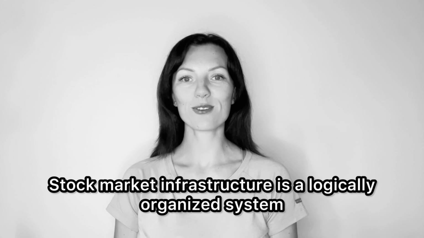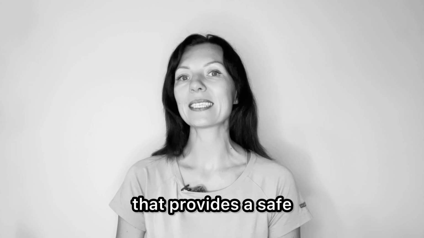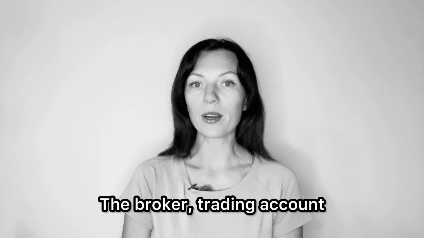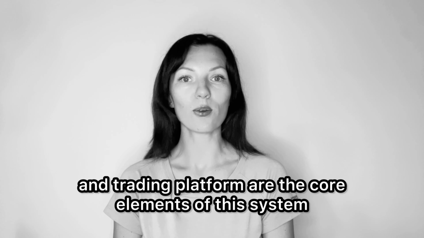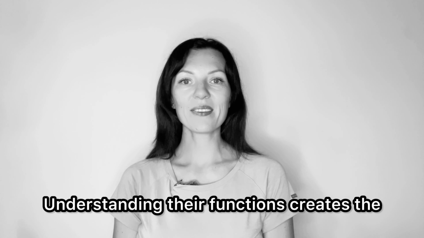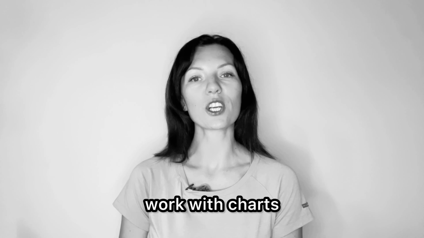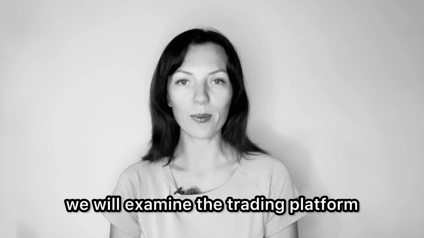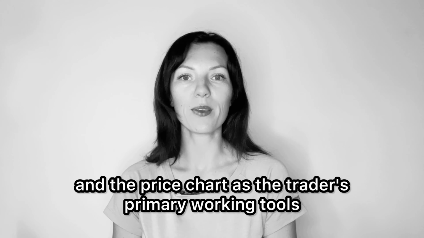Stock market infrastructure is a logically organized system that provides safe and technically sound access to exchange trading. The broker, trading account, and trading platform are the core elements of this system. Understanding their functions creates the foundation for transitioning to practical work with charts and market analysis. In the next lesson, we will examine the trading platform and the price chart as the trader's primary working tools.